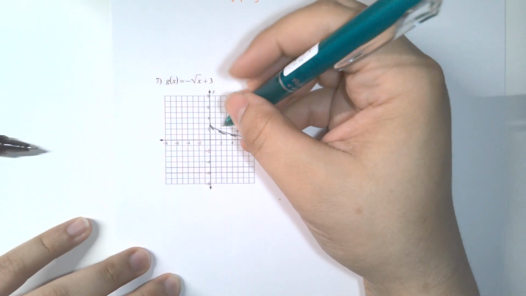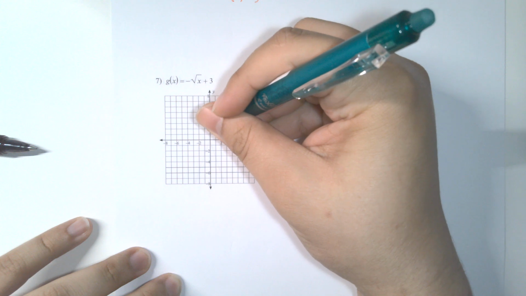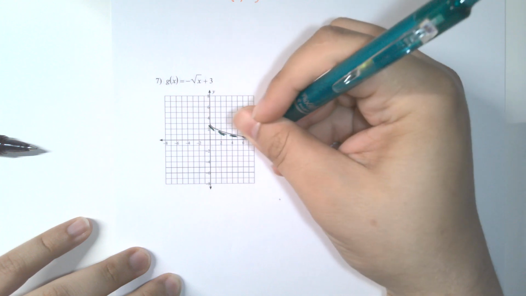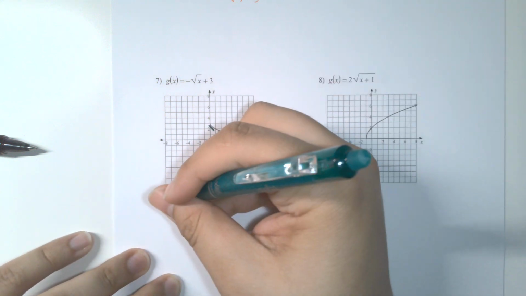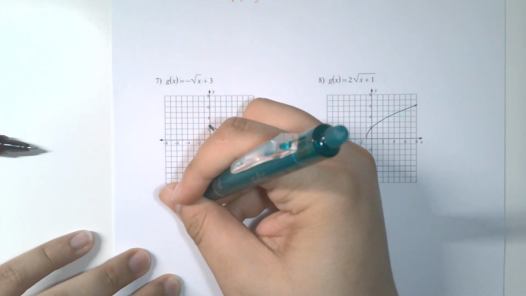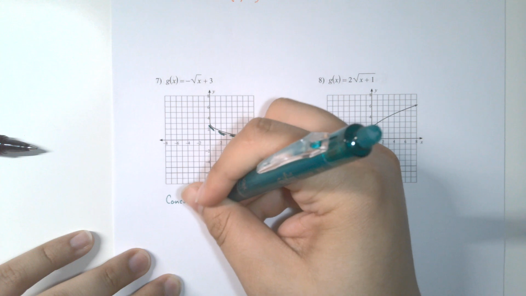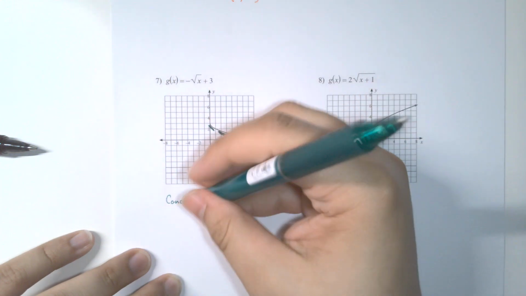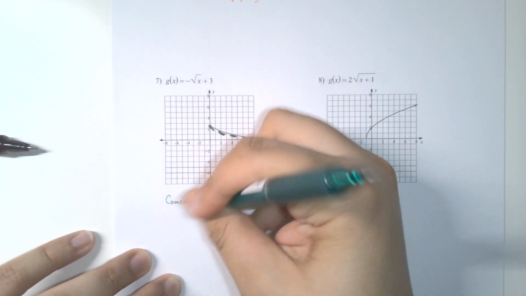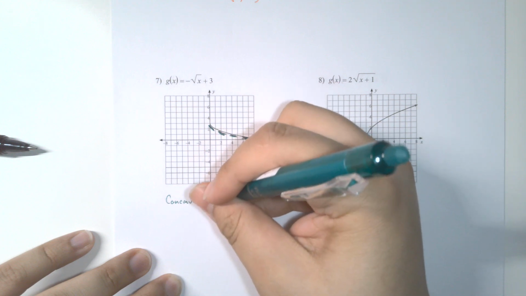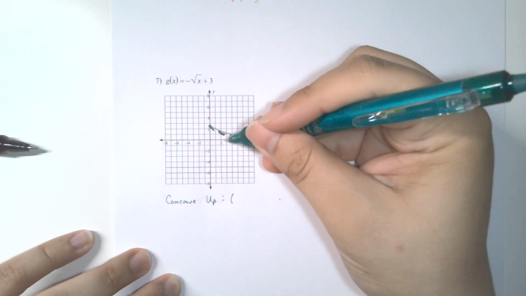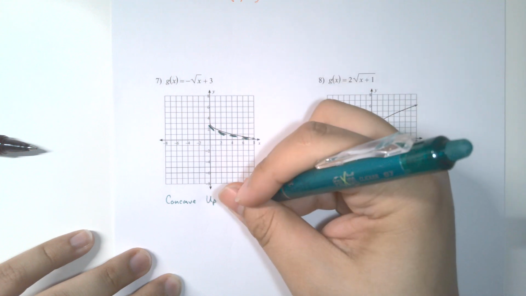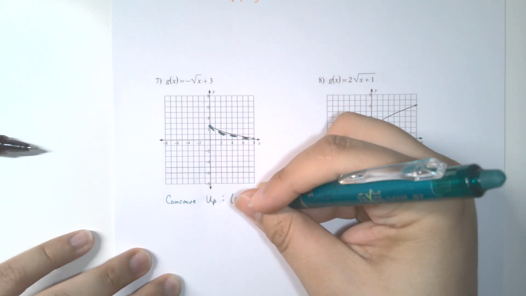Our slopes are increasing. So if I use green just to stay consistent, we would say that this is concave up. And I start writing down, of course, but concave up on the interval from x coordinate of 0 all the way to positive infinity.